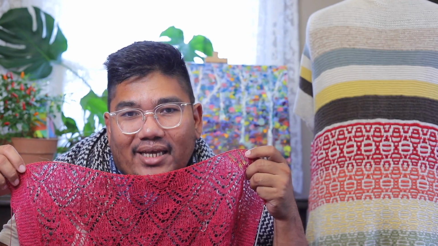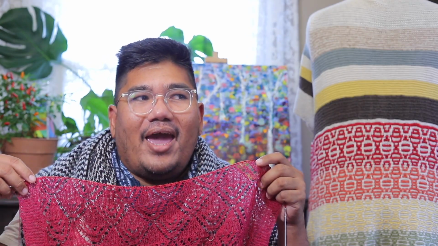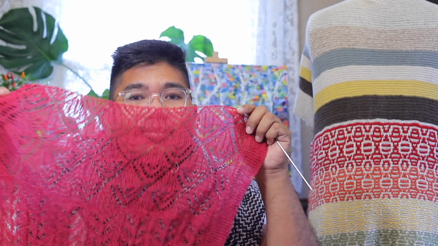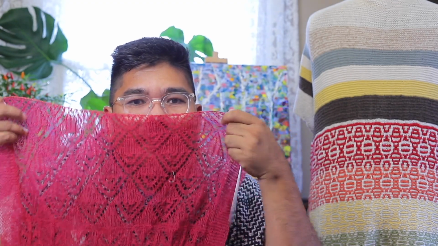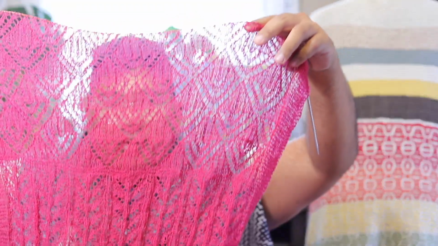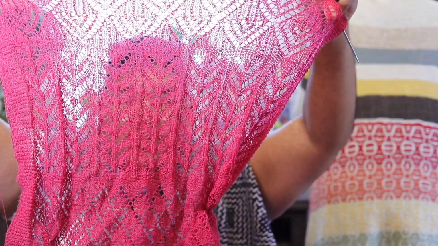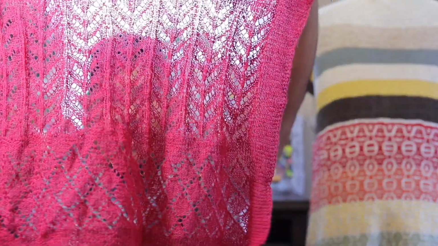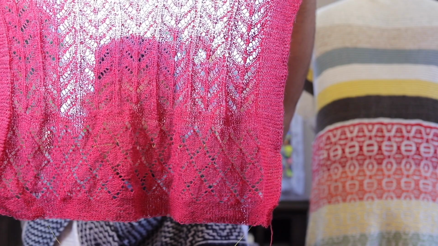I'm still working on the lace wrap, and I am 65% done now. I'm still in the chandelier motif. So what you're seeing here is the chandelier motif. After the chandelier, I will go back to the leaf motifs, and after that, I will go back to the diamond motifs.